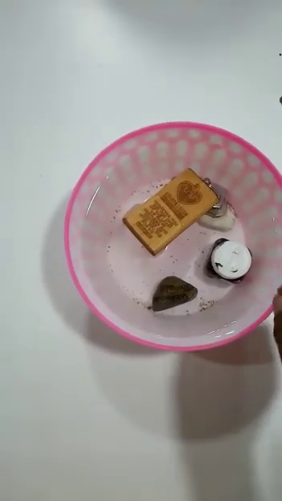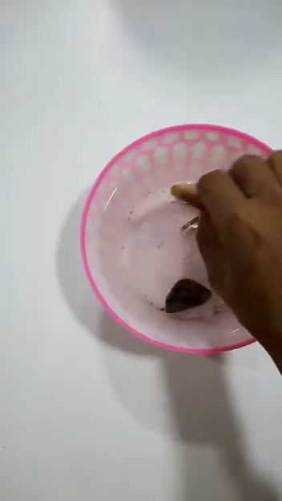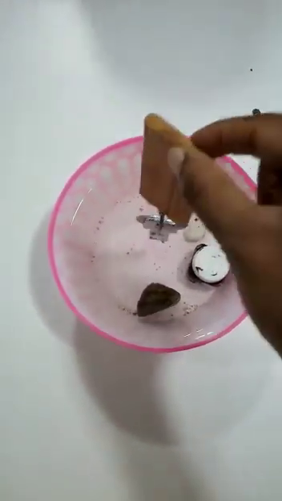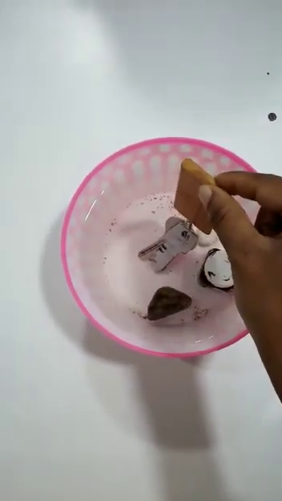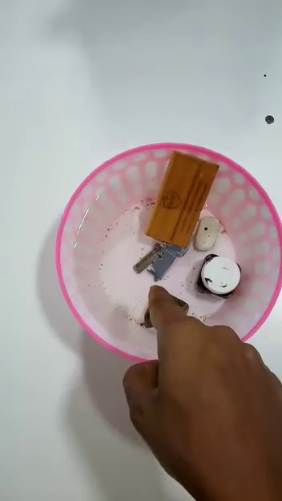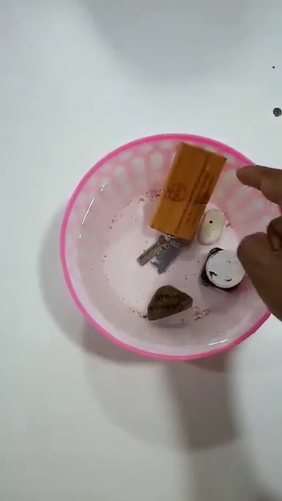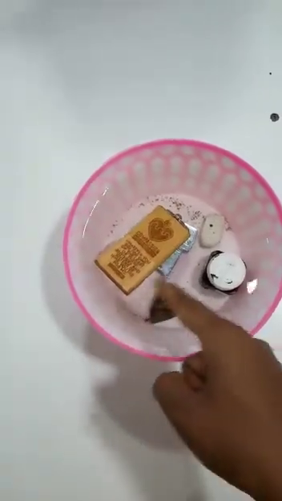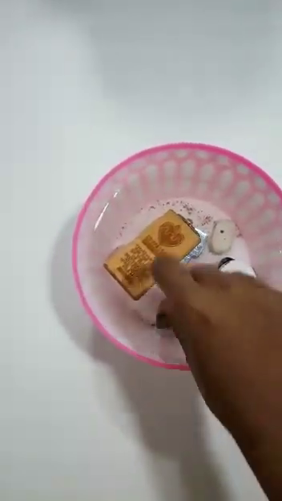And now sink. Now see, I had a key and a chain. So I have inserted this key and the wooden piece. So here the key has sunk in the water and the wooden piece is floating. This is a wooden piece and it is floating.